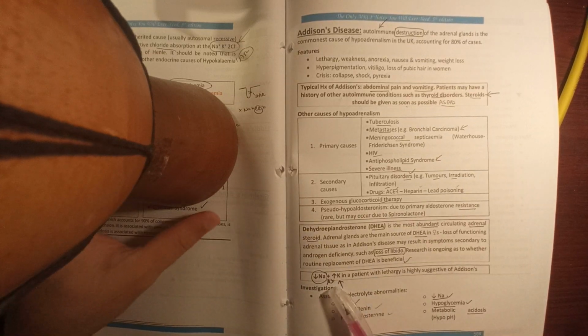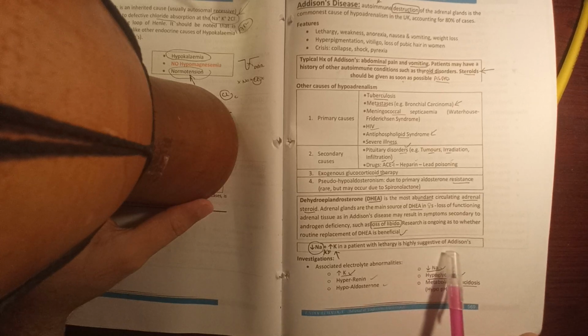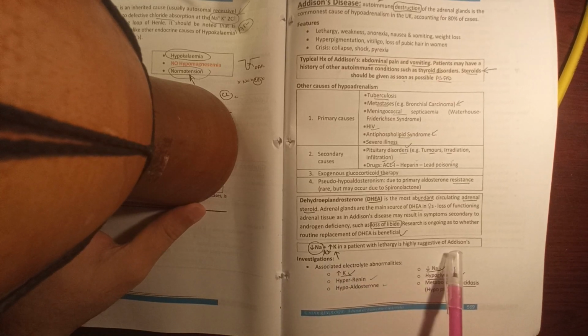So low sodium and high potassium in a patient with lethargy is highly suggestive of Addison's. In hyperaldosteronism, if you remember, there was high sodium and low potassium. This is just the opposite. In Addison's, low sodium, high potassium, with lethargy, highly suggestive of Addison's.